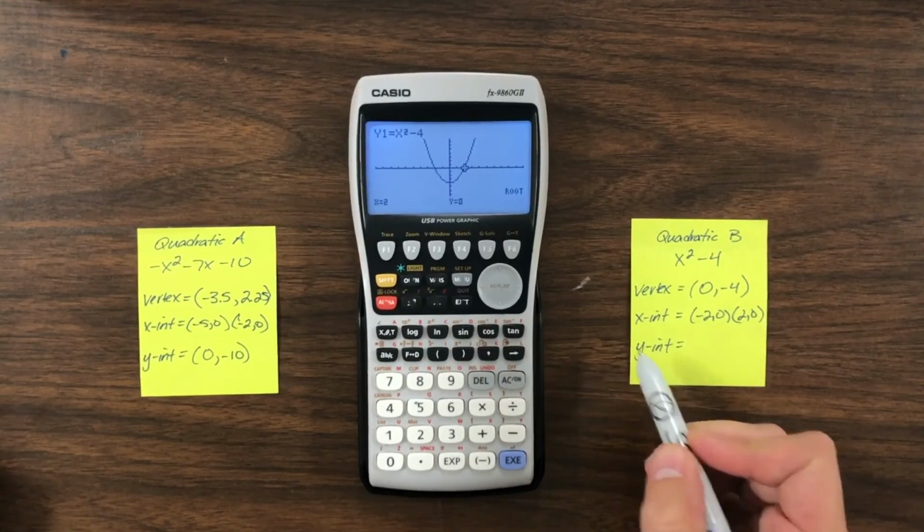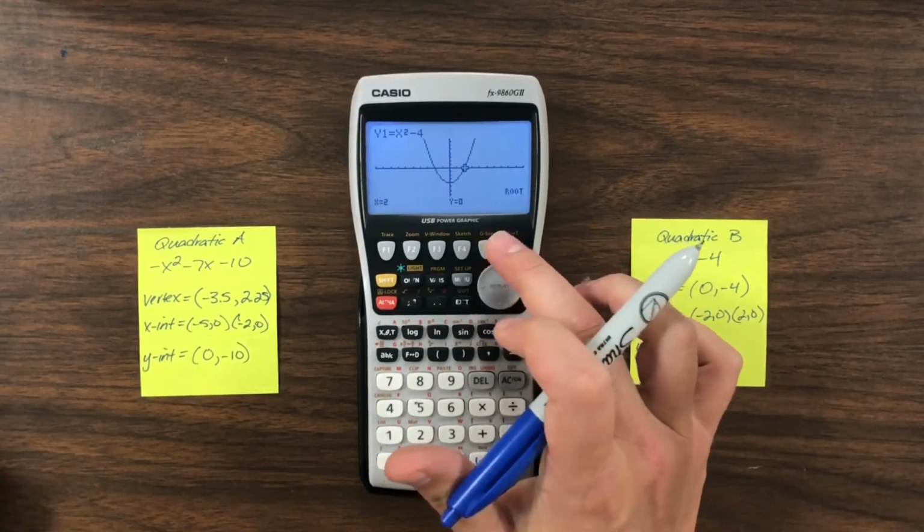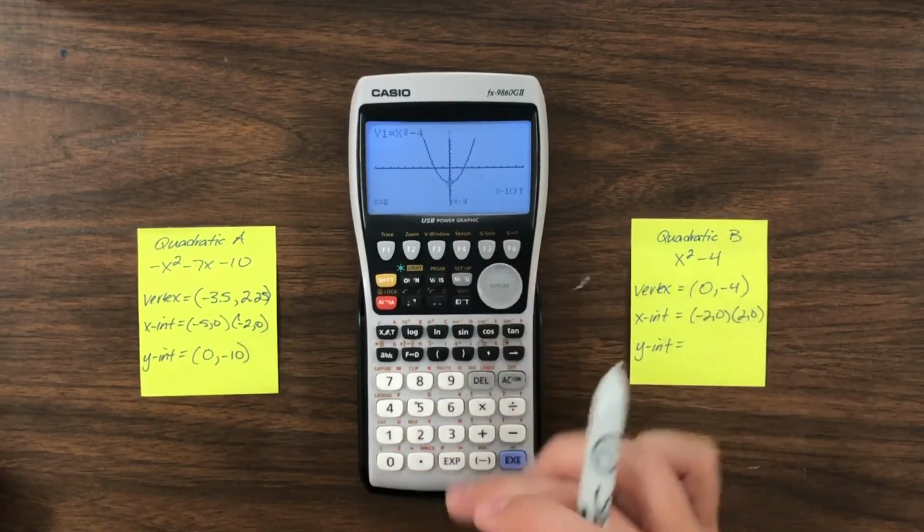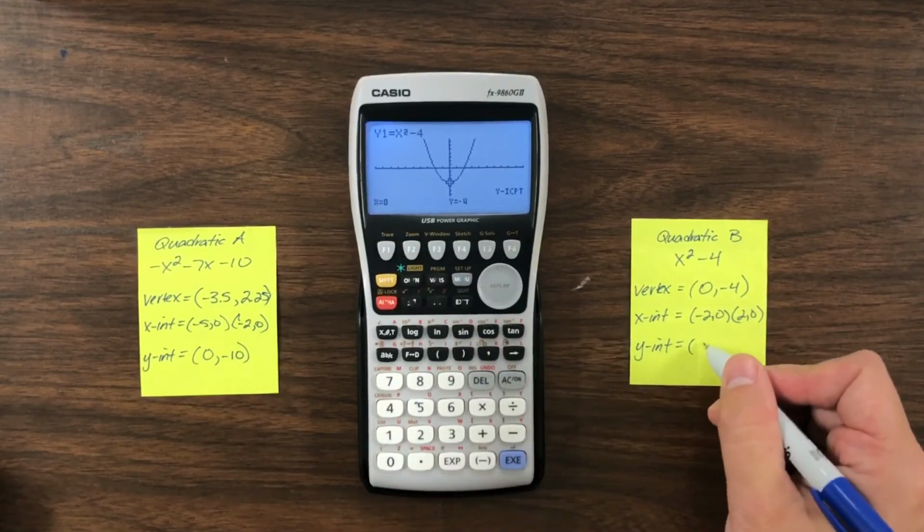And the last key feature is the y-intercept, which we can get by hitting F5 again. Above the F4 says y-intercept. That value is also 0, negative 4.